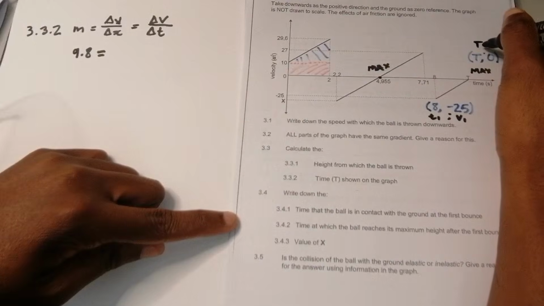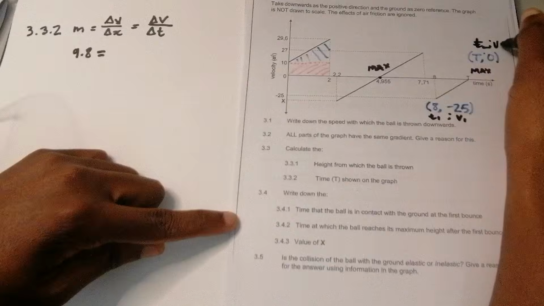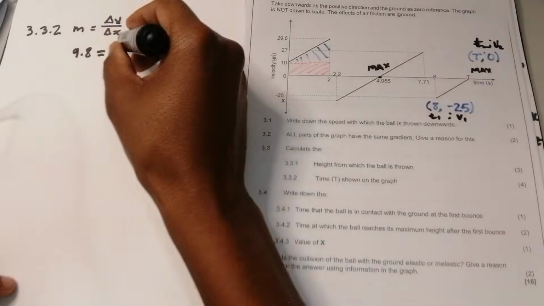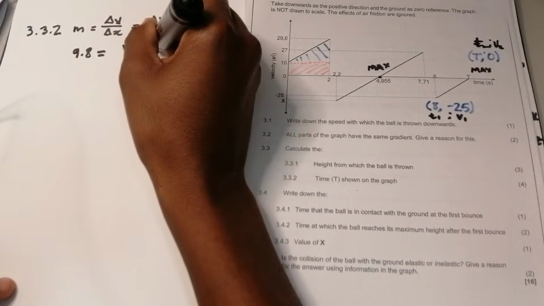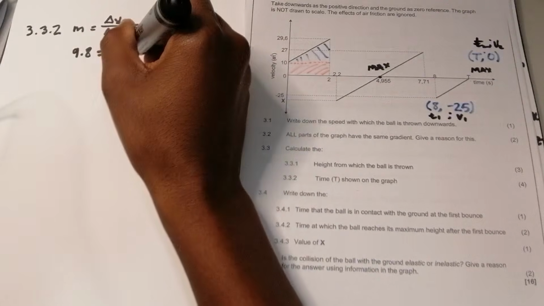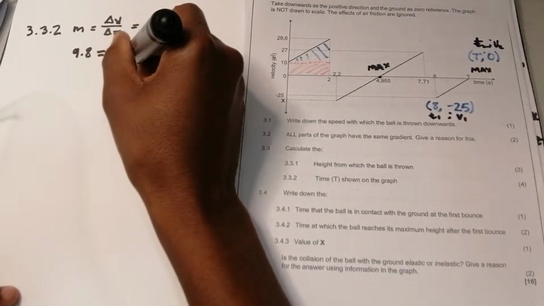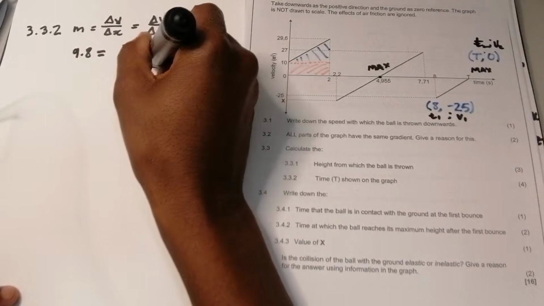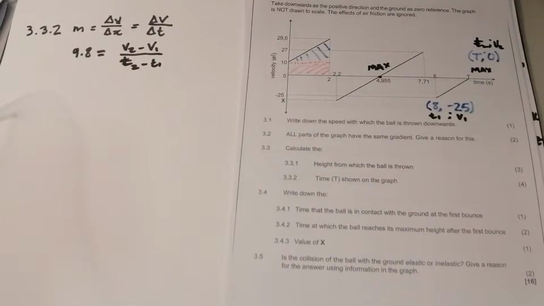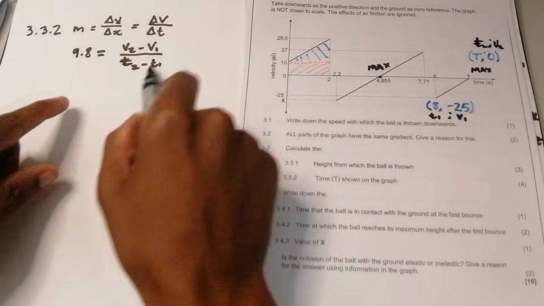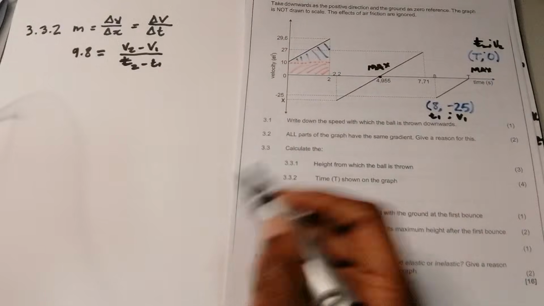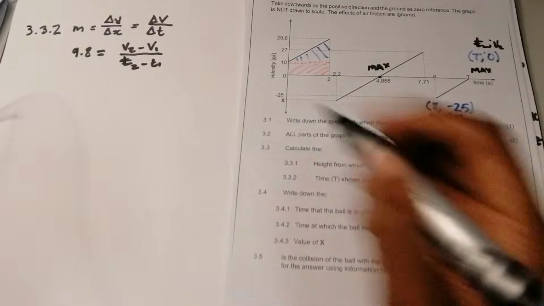Then let's call this t2, so that will be v2. Normally when we calculate the gradient, you say v2 minus v1 over, sorry, our x value is t, so t2 minus t1. Remember that in the way that you order the values there, you're going to do the same here in terms of the axis.